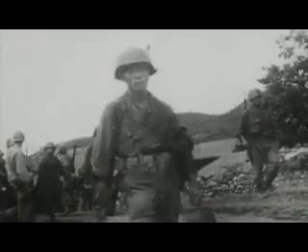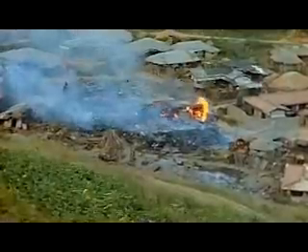Within days, they had overrun the capital of Seoul and forced the defending South Korean army into full retreat. The North Korean invasion was the first military challenge of the Cold War. How the United States responded to the threat was critically important.